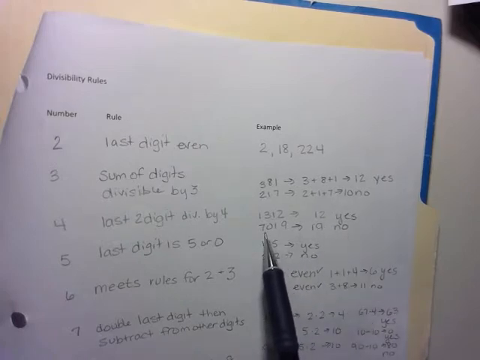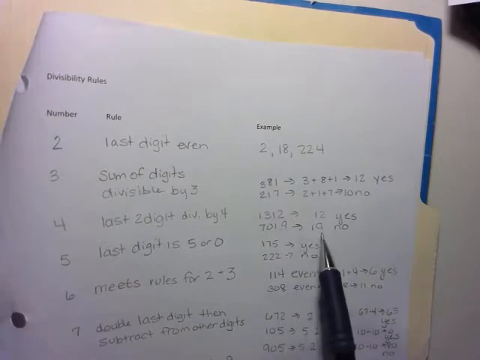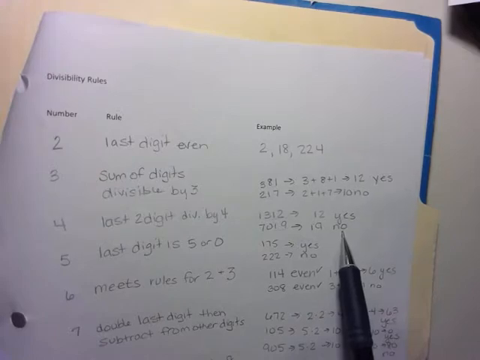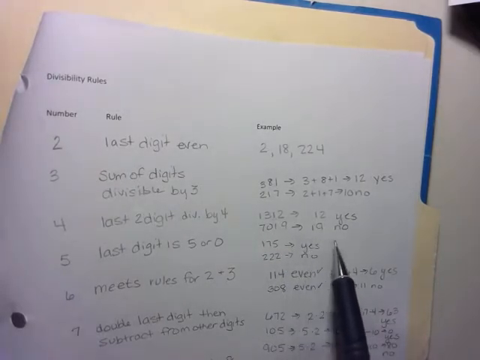If we're looking at 7019, we look at 19. Is 19 divisible by 4 evenly? No, it is not. So 7019 would not be evenly divisible by 4.